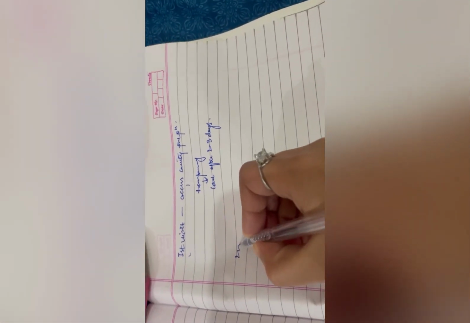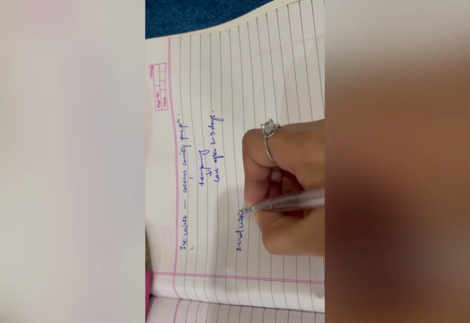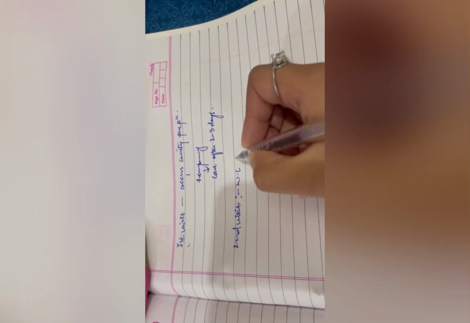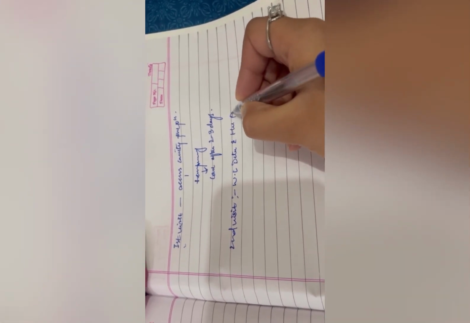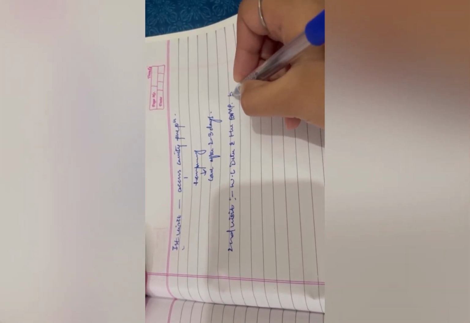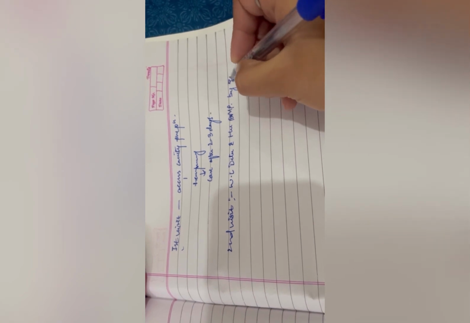Then the second visit includes the working length determination and the BMP process by taking IOPAs.